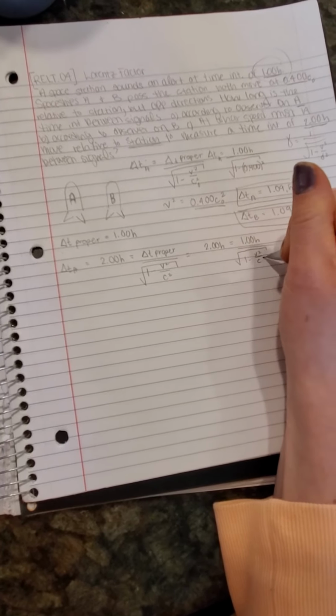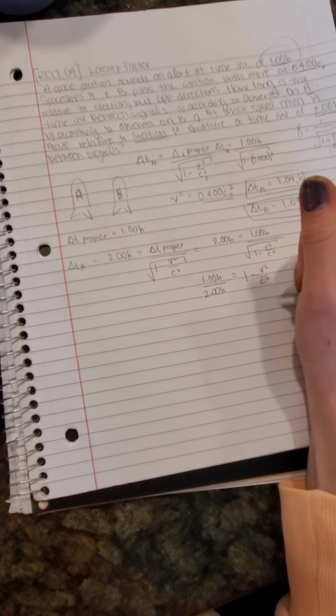Then we can cross multiply, which would be smart. So we get 1.00 h divided by 2.00 h equals the square root of 1 minus v squared over c squared.